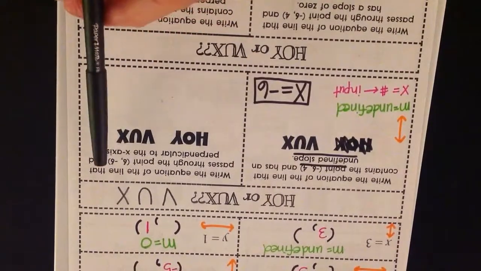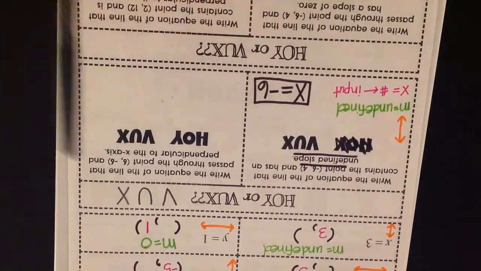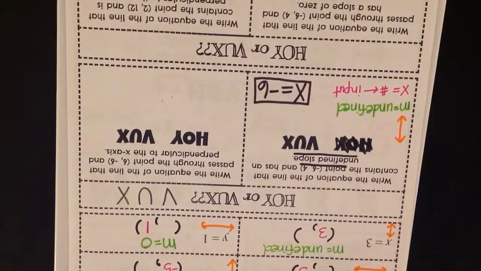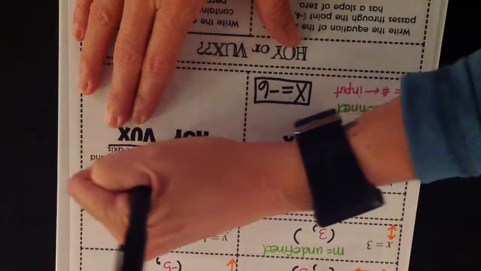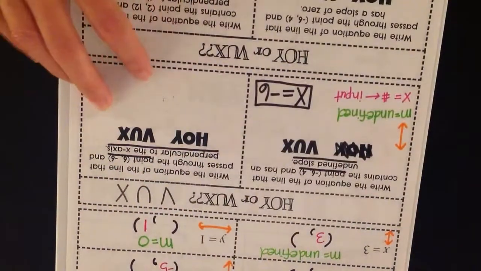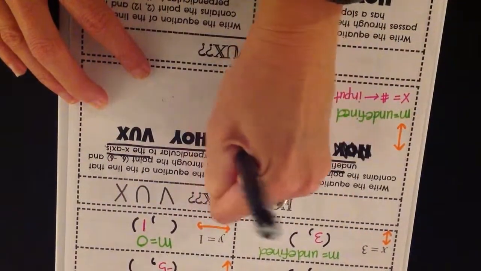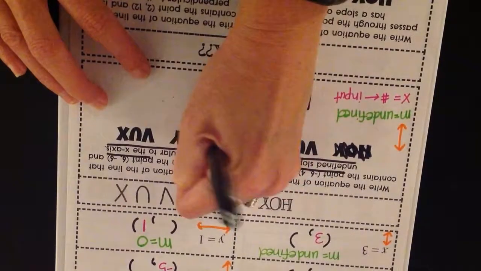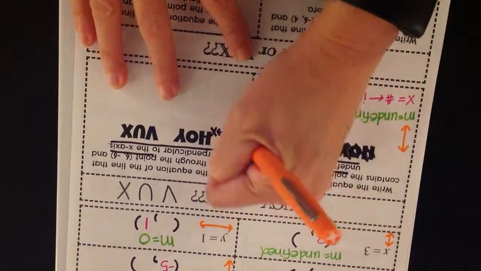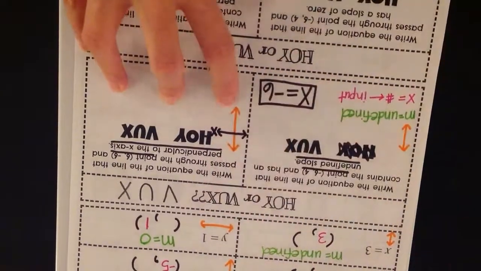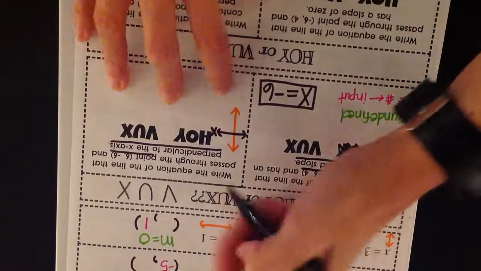All right, let's look at the next one. Write the equation of the line that passes through the point 6, -6, and is perpendicular to the x-axis. Okay, so again, here's some information. They gave me a point. They told me I'm perpendicular to the x-axis, so I've got to think about this. So I'm going to sketch out a little x-axis so I can have some little visual help. Okay, if it's perpendicular, that means it can't look like the x-axis, so it can't be horizontal. That means my graph line has to be vertical. And that's going to put me perpendicular to the x.